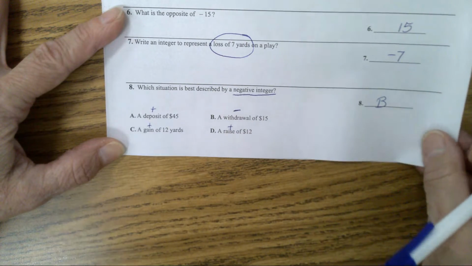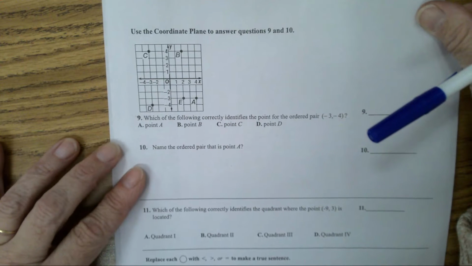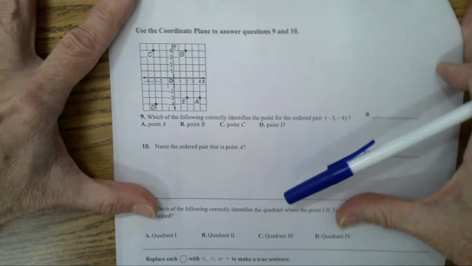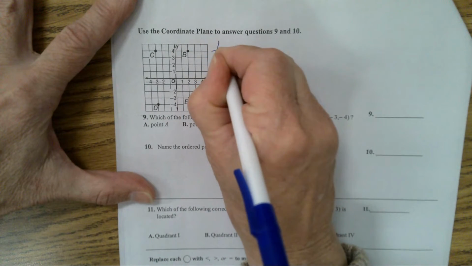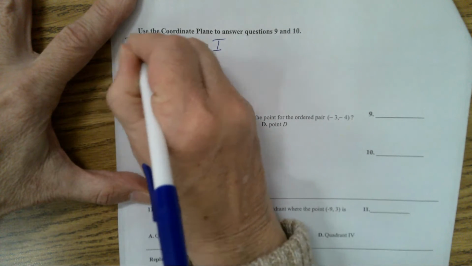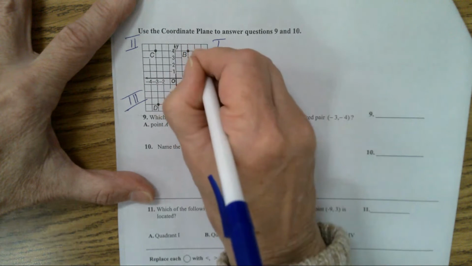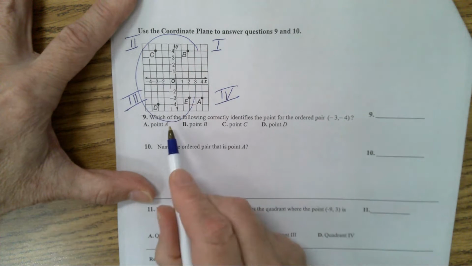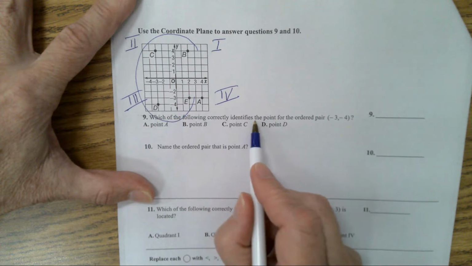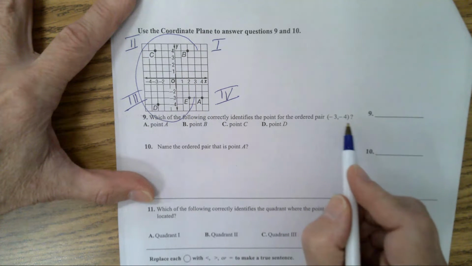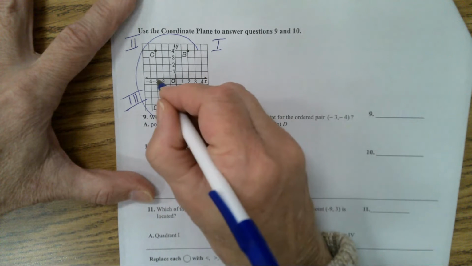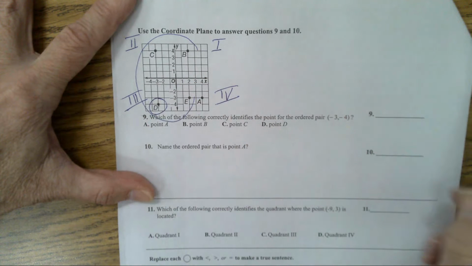Okay, now let's go to the next page. Use the coordinate plane to answer questions 9 and 10. All right. Now, before we get going, quadrant 1, quadrant 2, quadrant 3, quadrant 4. If you forget, you always start here, you make a C. Which of the following correctly identifies the point for the ordered pair -3, -4? -3, -4 is point D.